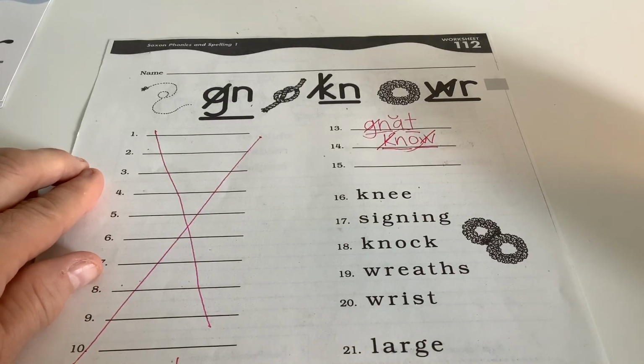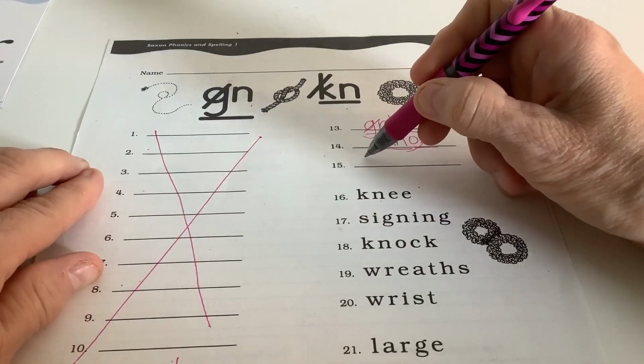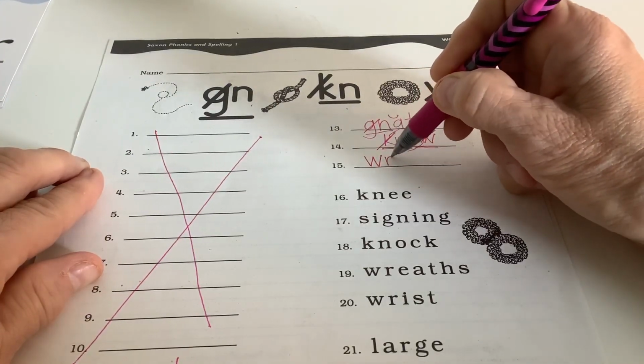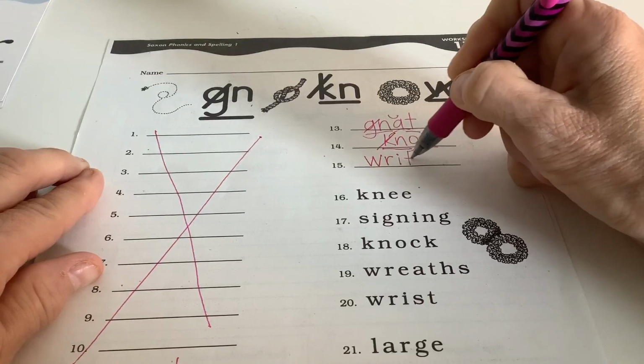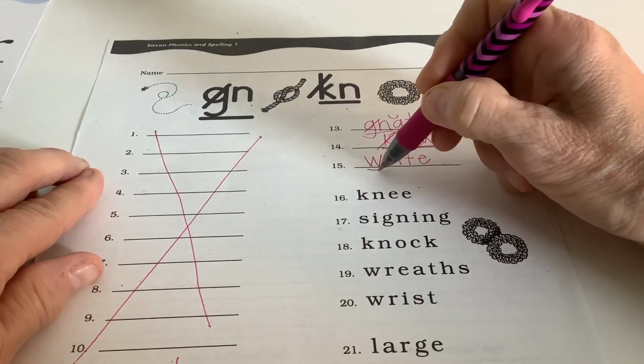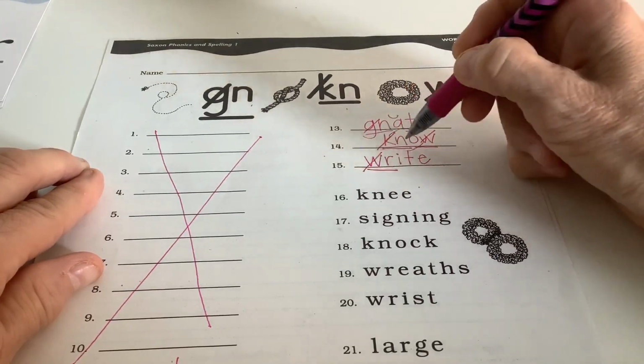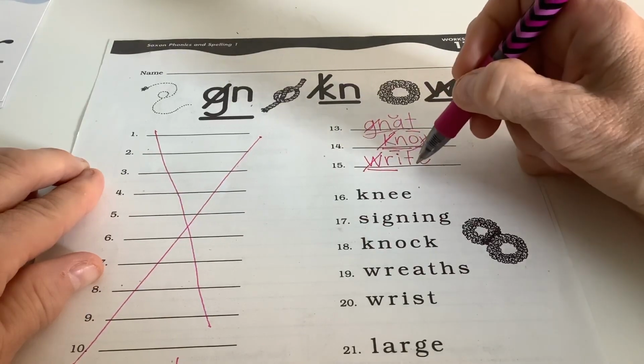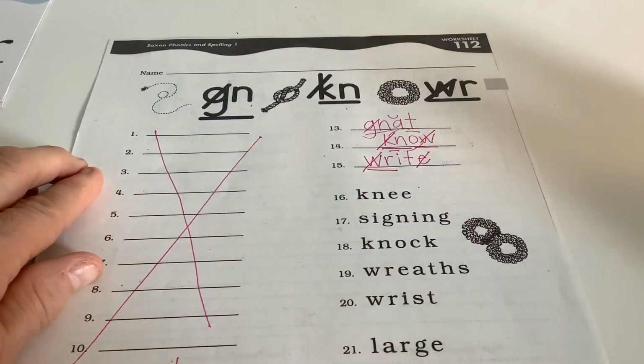And our last one is going to be write. The kind of write like I write with a pencil. And we just practiced it, so let's do it again. W-R-I-T-E. Ghost digraph W-R. Make a crown on your I. Silent E. Write.